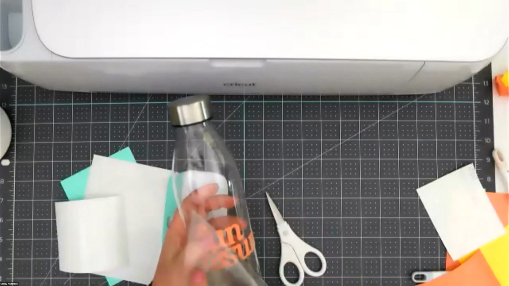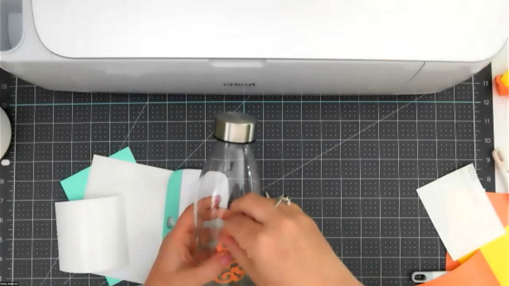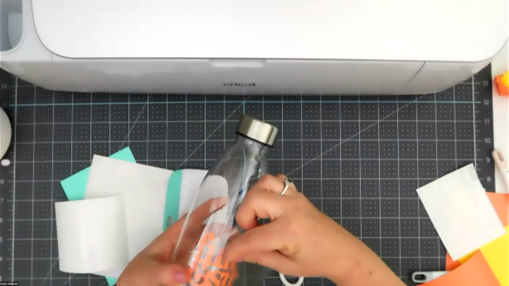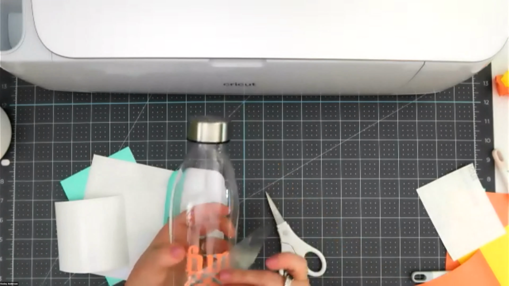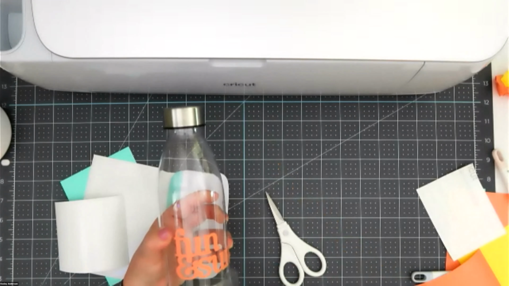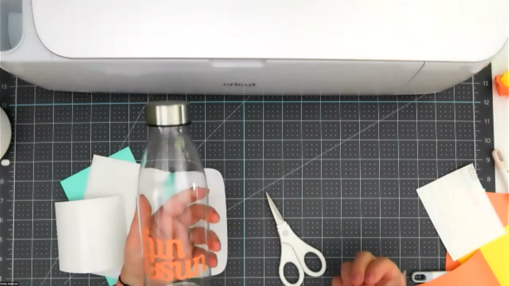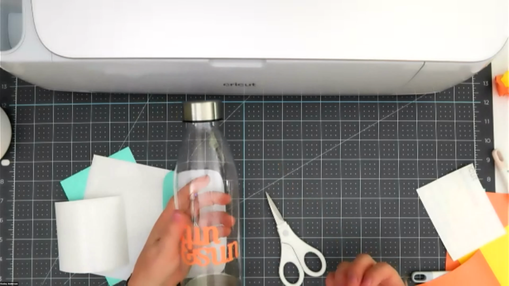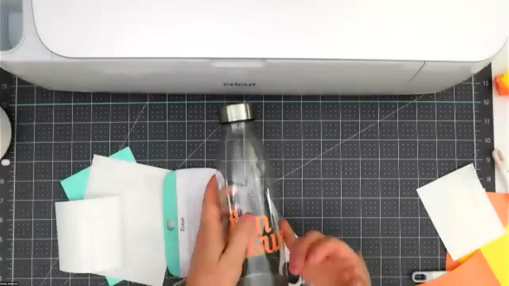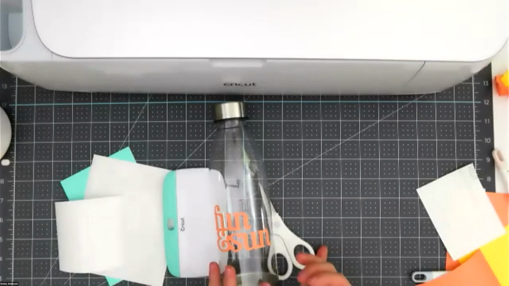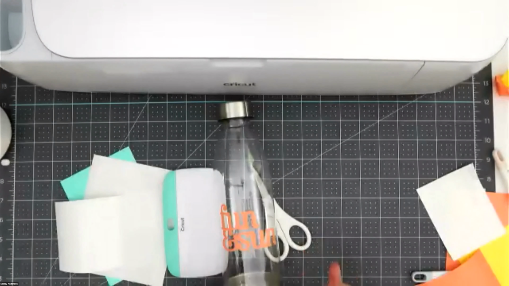But then instead of keeping going from this side, I would come over and bring this side over and take it off that way. So I do think that removing transfer tape takes practice, but once you know how to do it, you're good to go. You can do it really easily.